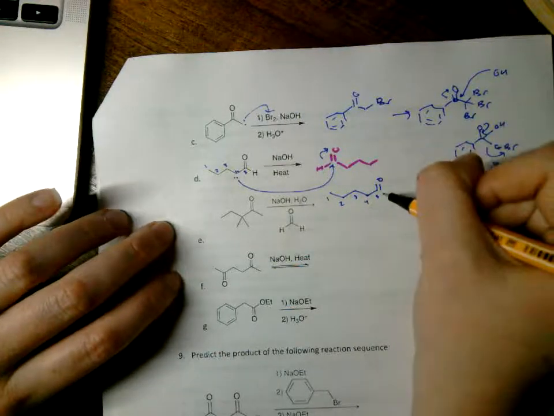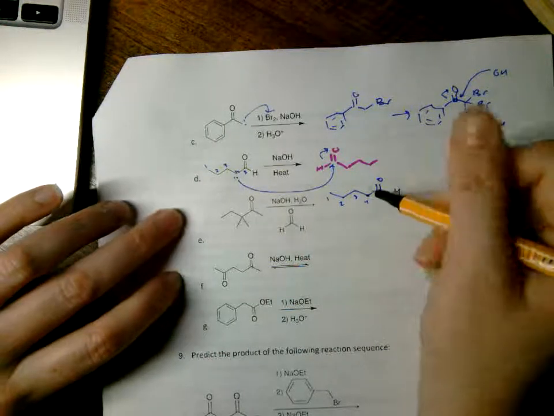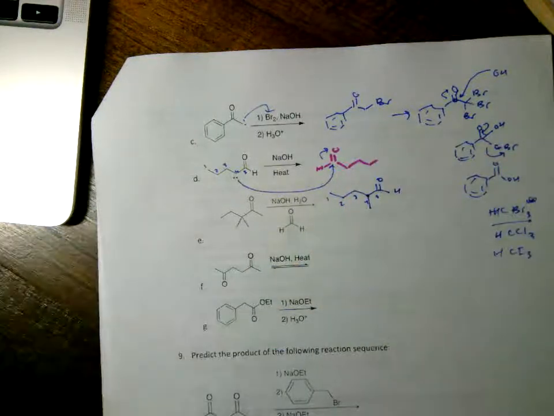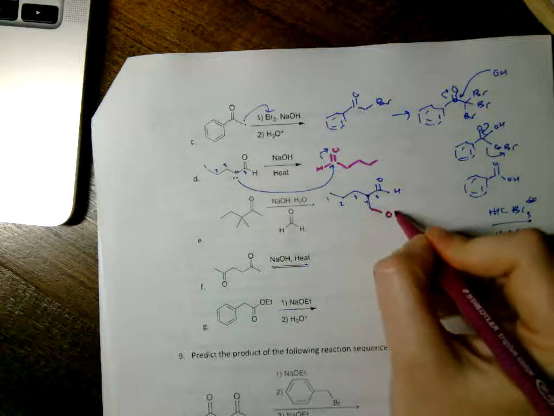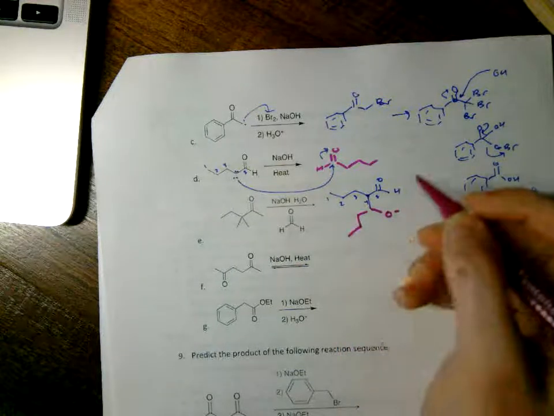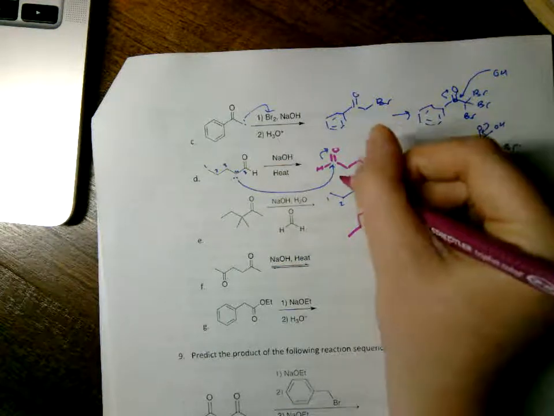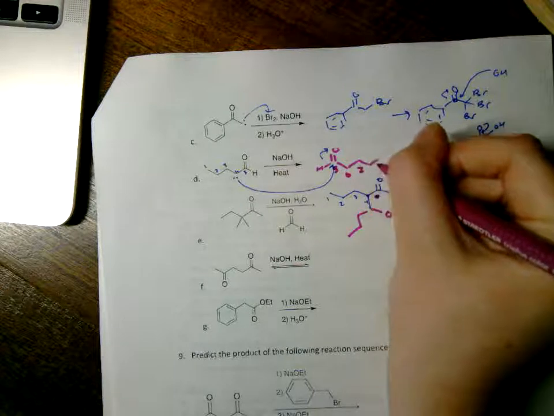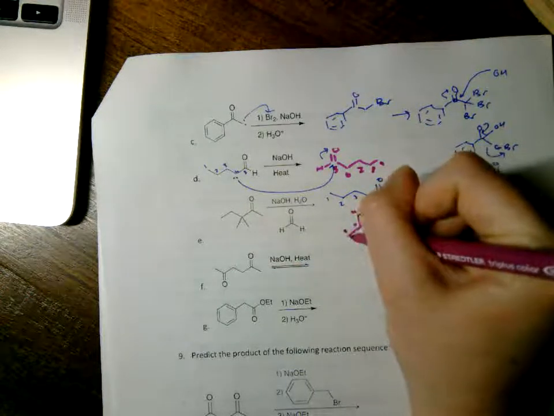And actually the bond forms right here between carbon 4 and then our O minus. So we'll make that carbon. I'm going to not make this 5 anymore. I'll make that 5, 6, 7, 8, 9.